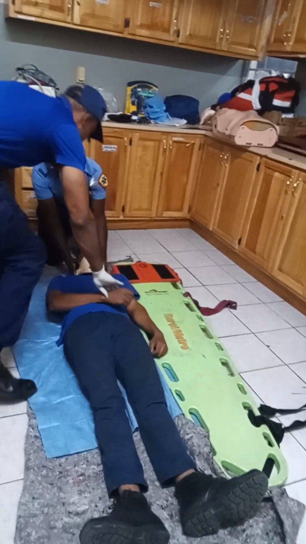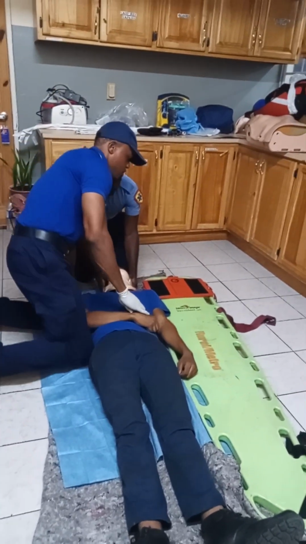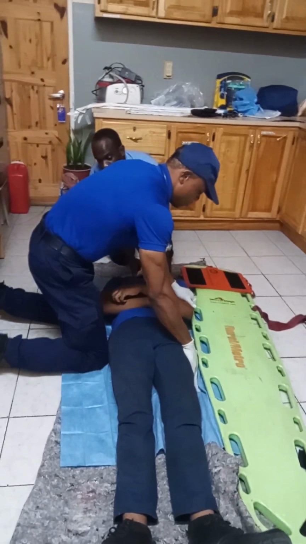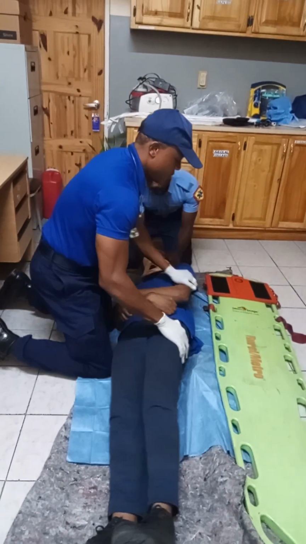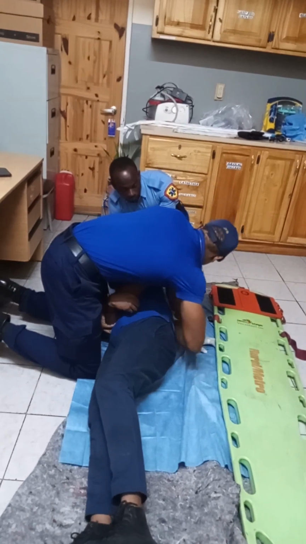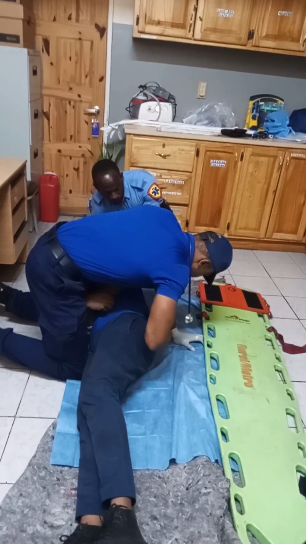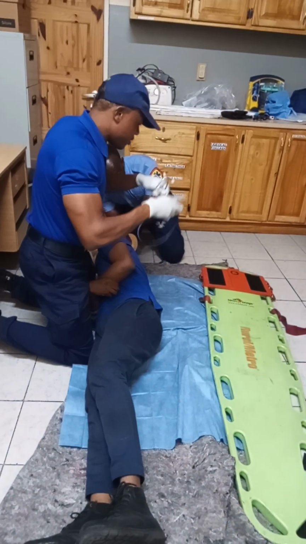I'm now going to roll this patient on the side of the injury while the person at the head comes. Alright, so rolling on 3. 1, 2, 3. Doing so, I'm palpating the posterior portion of the thoracic area. Also, auscultating.